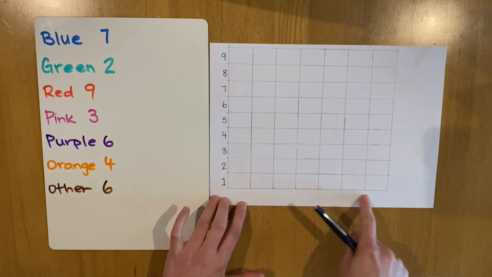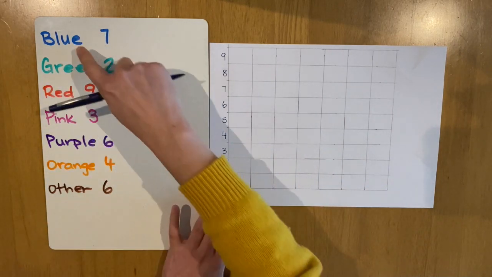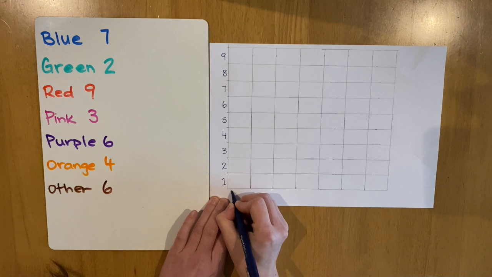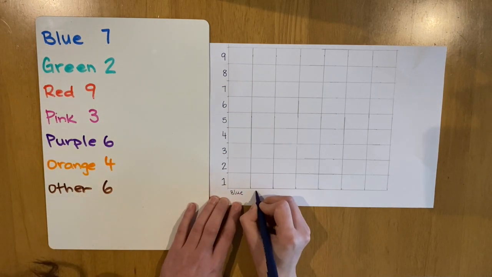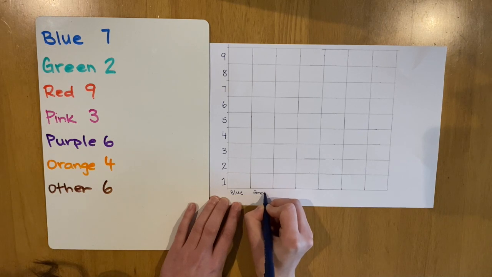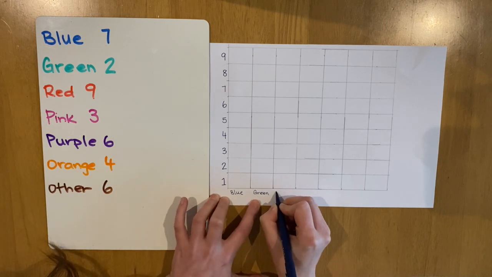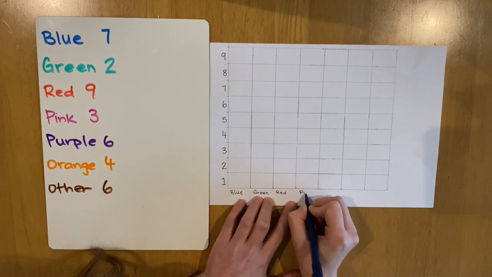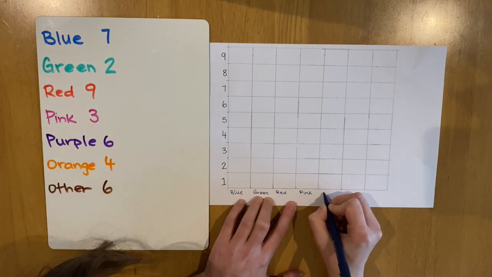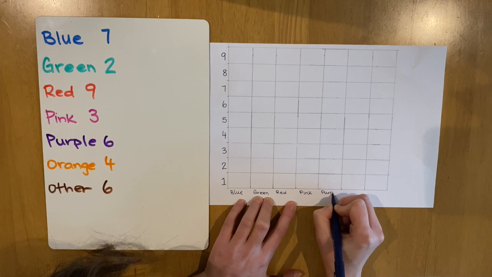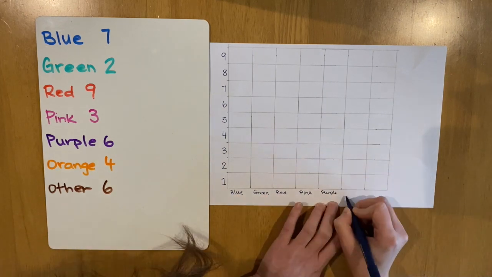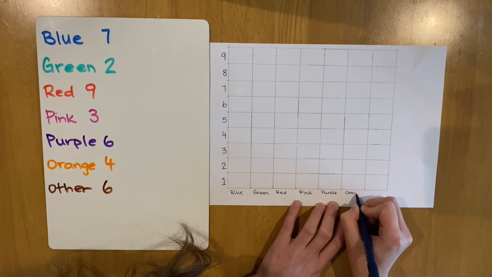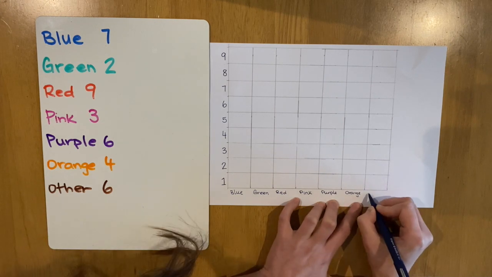Along the bottom, we're going to write the different colors. So let's start with blue, green, red, pink, purple, orange, and other.